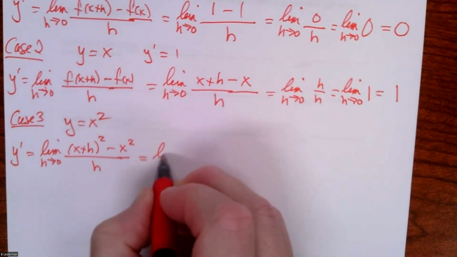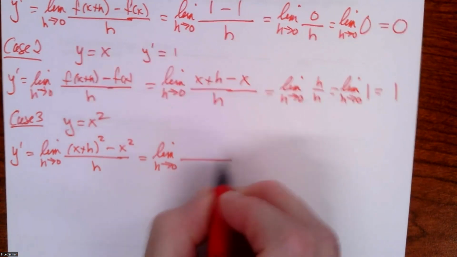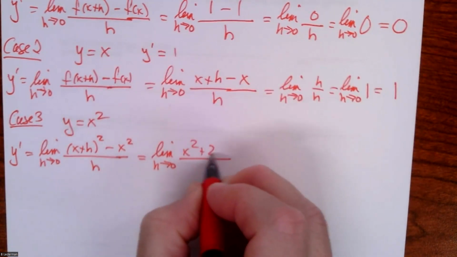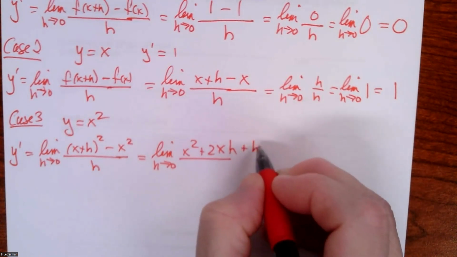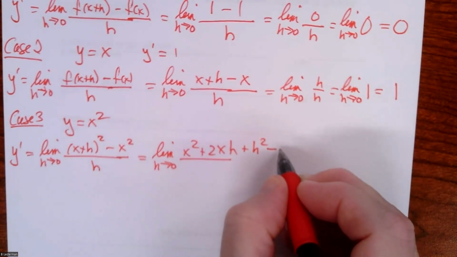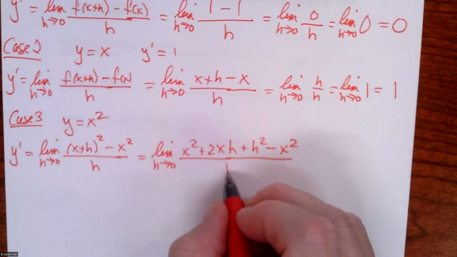And this is equal to, again, the limit as h goes to 0 of x squared plus 2xh plus h squared minus x squared. Don't forget that minus guy right there, over h.